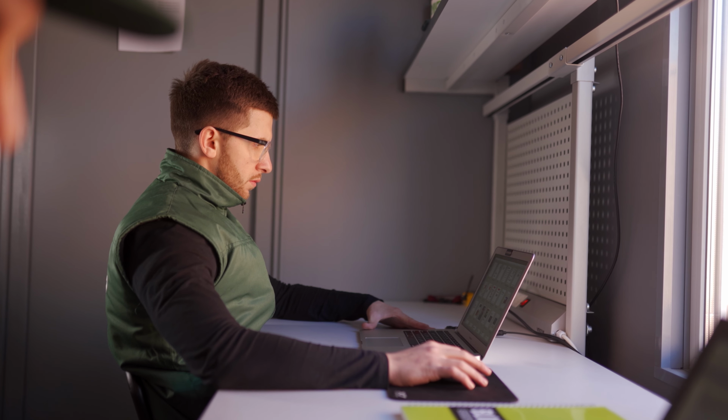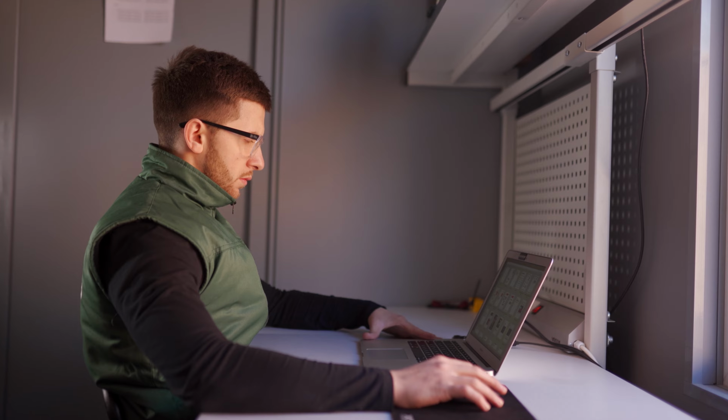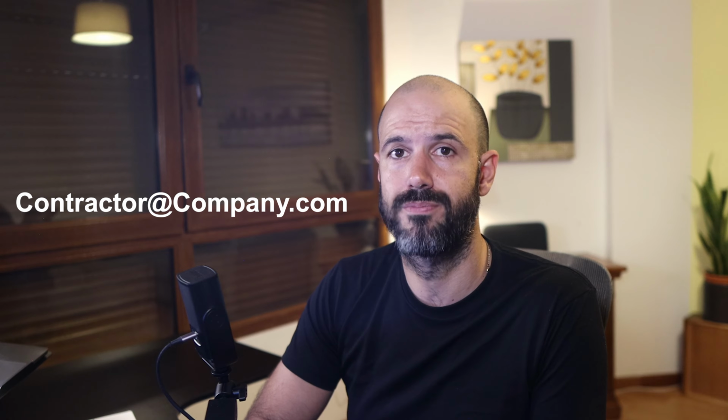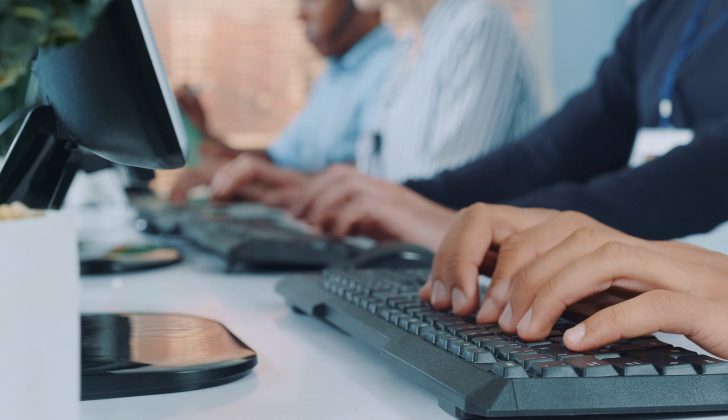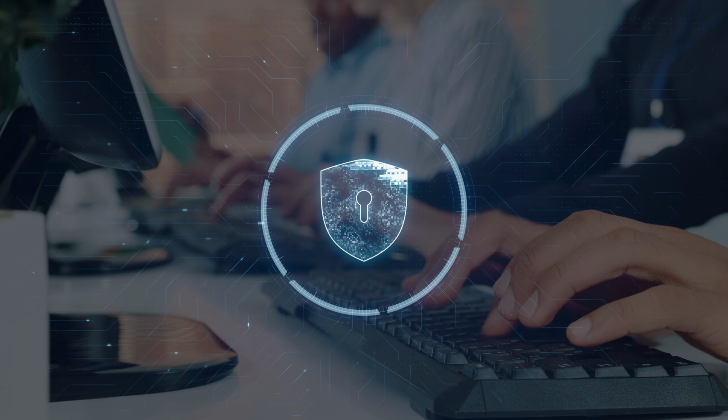And even if it's going to a contractor, it's not hard to pay a little bit extra per month and issue your contractor an email address within your company that you control. That's the best way to make sure that you've got complete control of all of the data in your business.